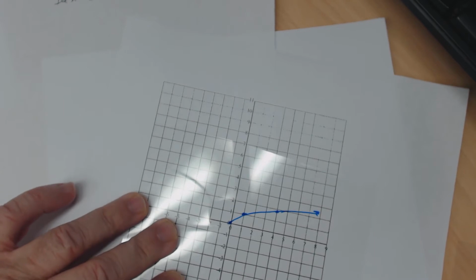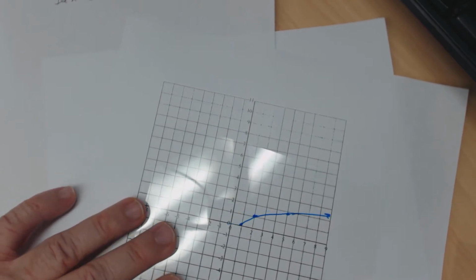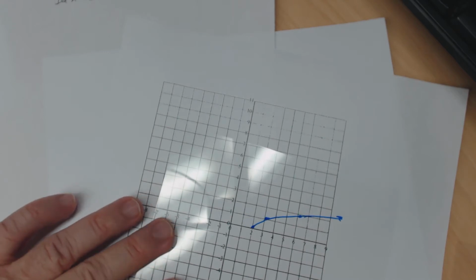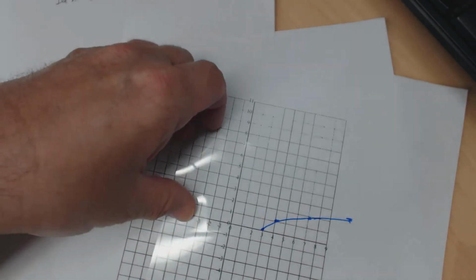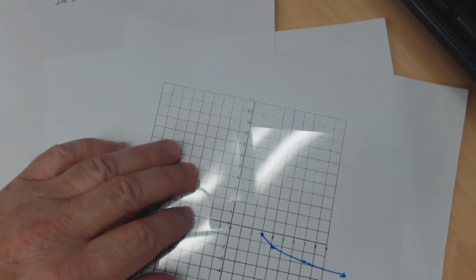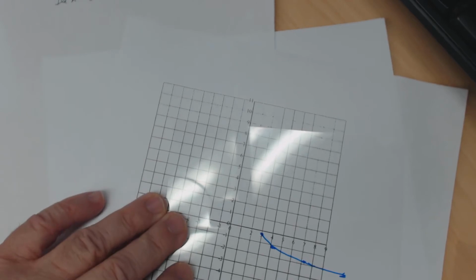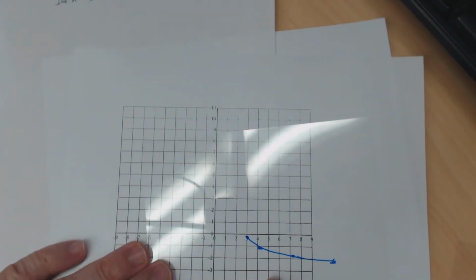So this says I've got to shift it horizontally to the right 3 units. So 1, 2, 3. And then I'm going to reflect it. Okay, so I'm going to reflect this, like this. And then I'm going to move it up 3 units. So just watch this right here.